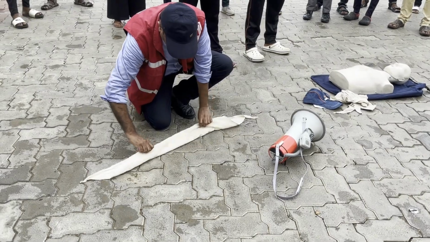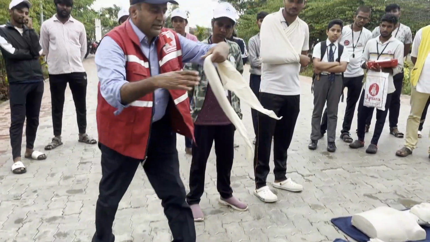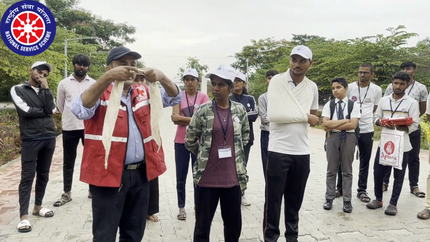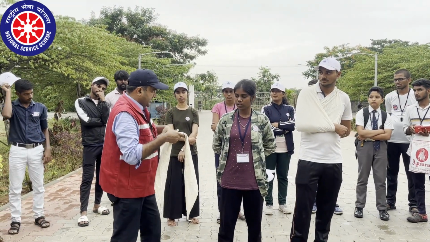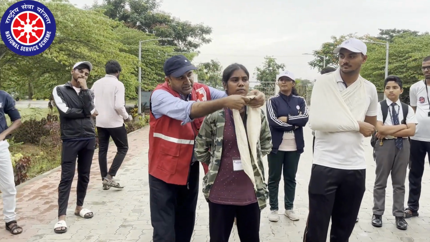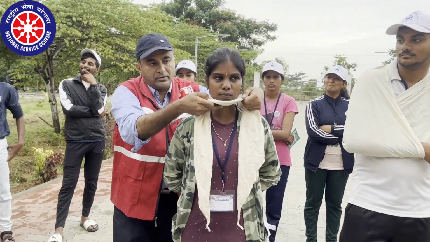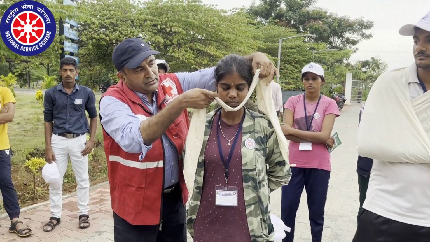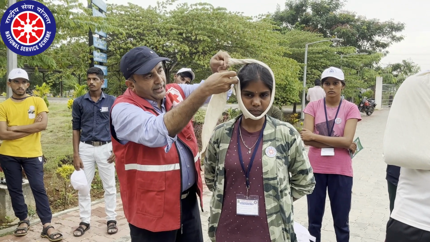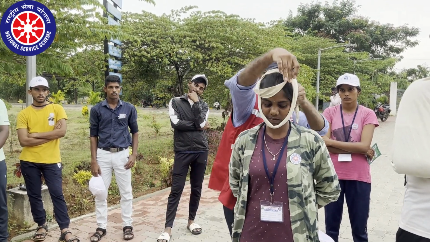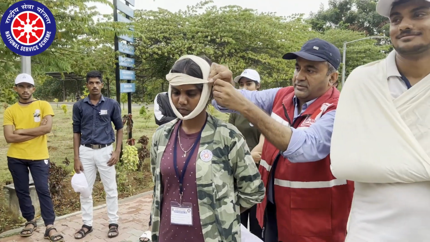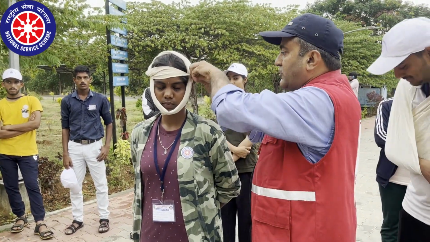So I'm just making a fold. So what I made now is 3 fold, 1 bandage only. Can you take off the cap? Okay. So I'll be putting a jaw bandage. You have to remember, first you support the jaw, right? So there is a fracture and there is a bleeding also. I'm tying it around the head, around the forehead, and it will be done. What's your name?